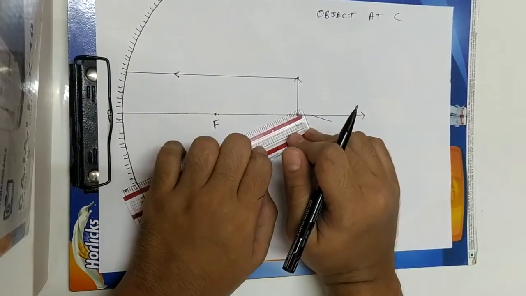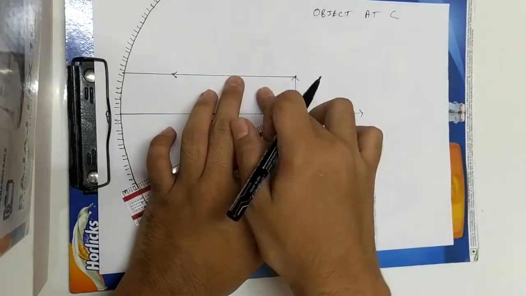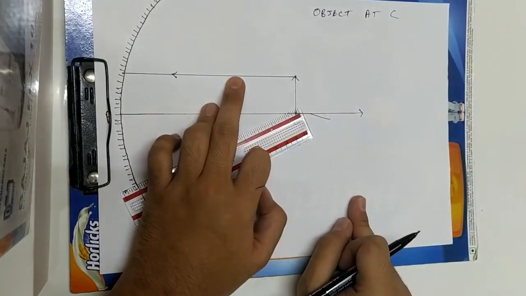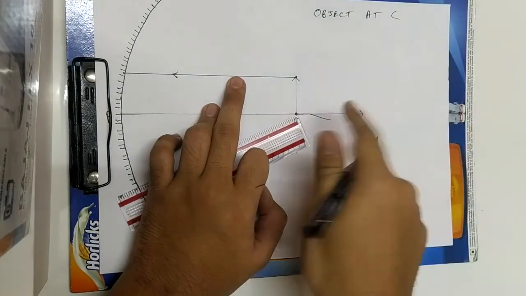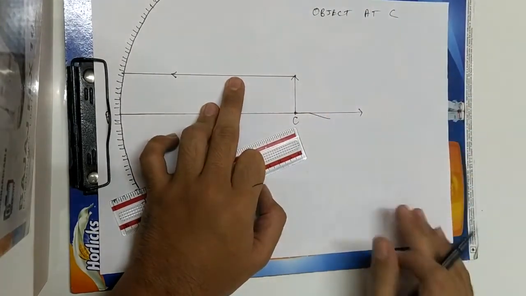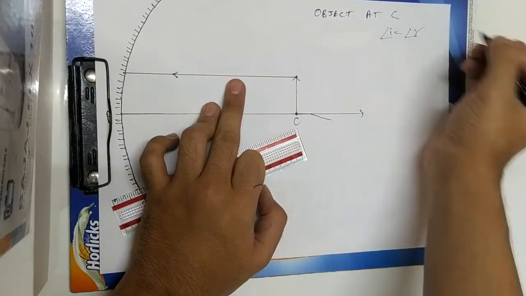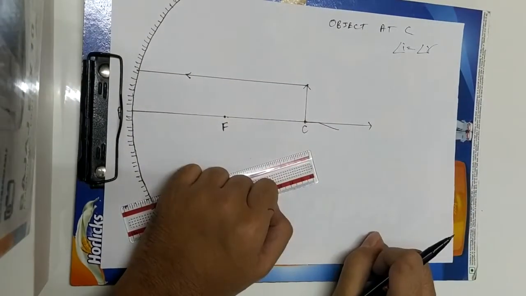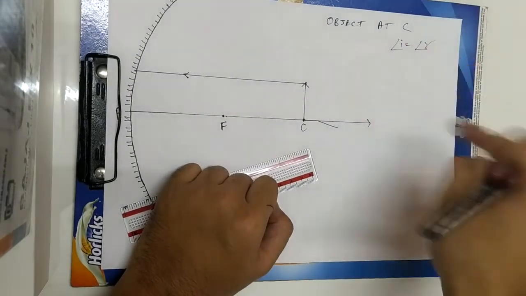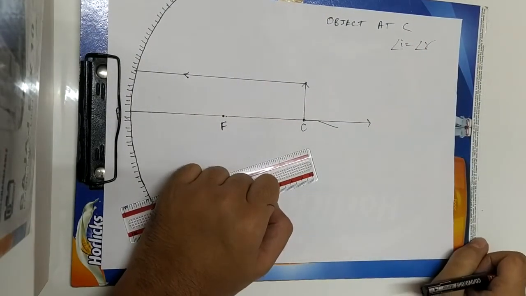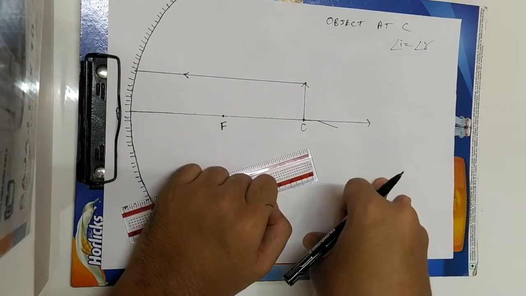Actually, why are we doing this? Why are we doing only parallel? First, let us look at that. Last time, where the object was situated beyond C, we actually used the angle of incidence equal to angle of reflection rule to find out where the reflected ray will go. But based on this, we have also found 4 rules. If you use those rules, it will actually become much easier.